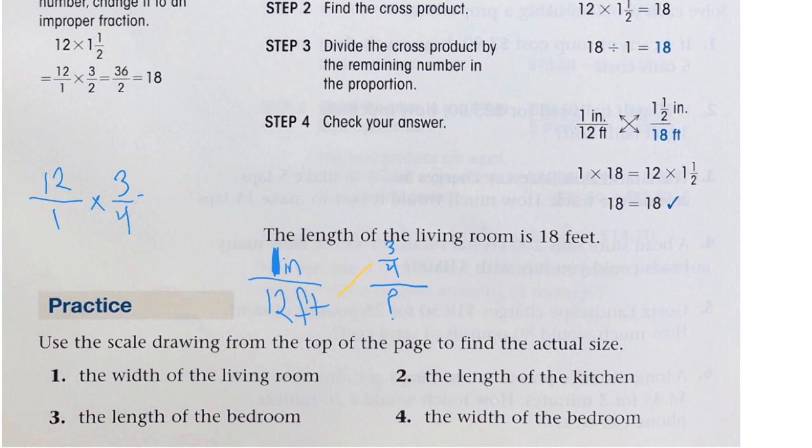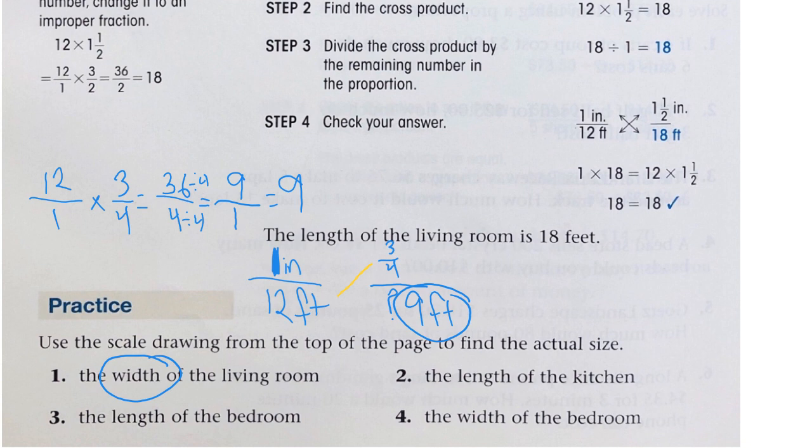And what is that going to give us? 36/4. And if we reduce that by dividing the denominator and the numerator by 4, we will get, what is that, 9/1, which is really 9. So the width of the living room is 9 feet. So that's how we'll do all of these, because all of them would set up the initial ratio as 1/12 with inches on top and feet on the bottom. And then you're going to make the other part of the proportion whatever it is you're looking for. In this case, for number 2, it's the length of the kitchen.